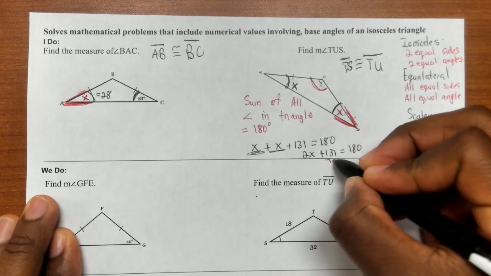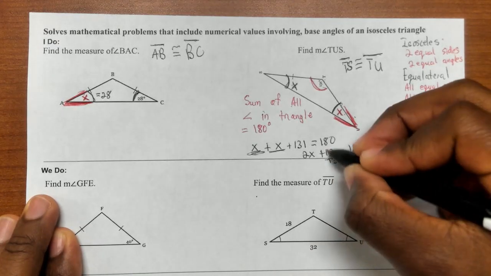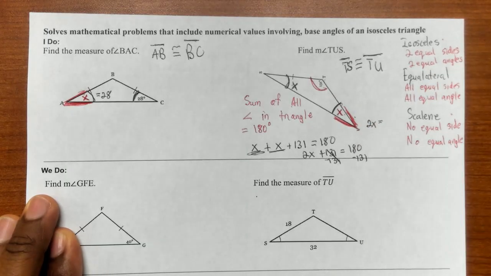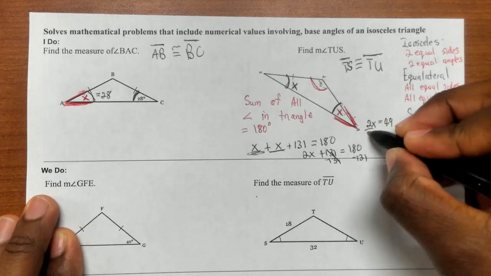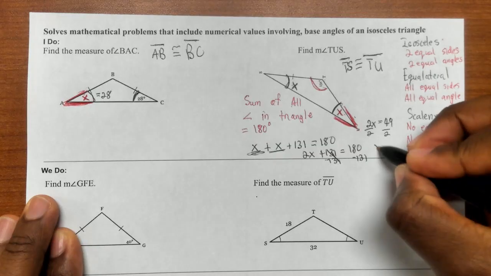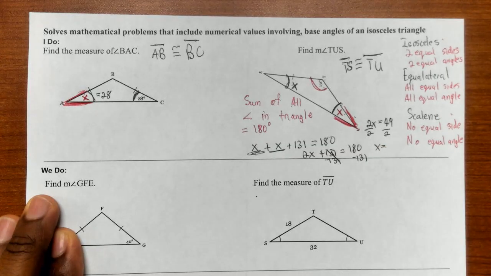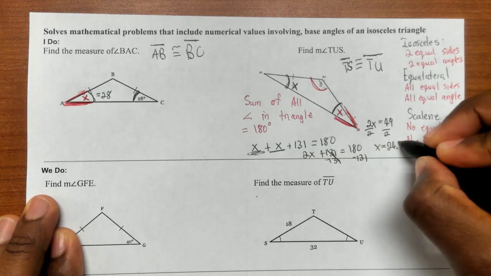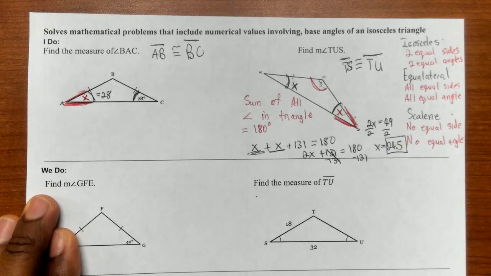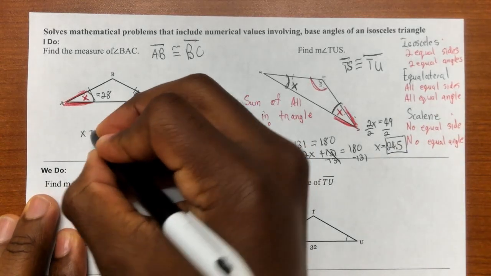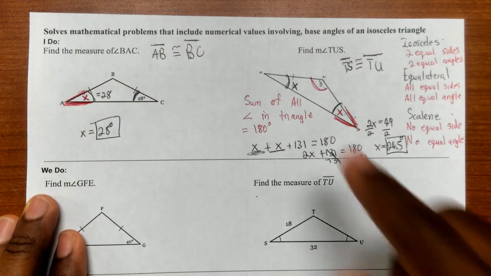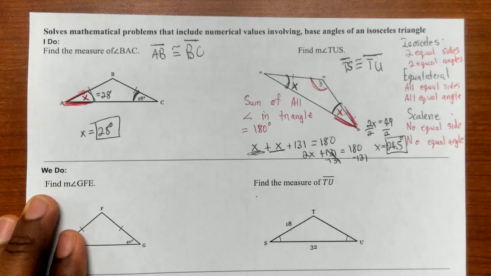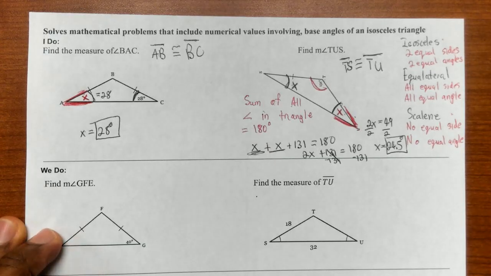Then we subtract 131 from both sides. So 2X will be equal to 180 minus 131, which is 49. Then we divide by 2 on both sides. So X will be equal to 49 divided by 2, which is 24.5 degrees. And if you add all of those up, it will give you 180 degrees. Let's try the next one.